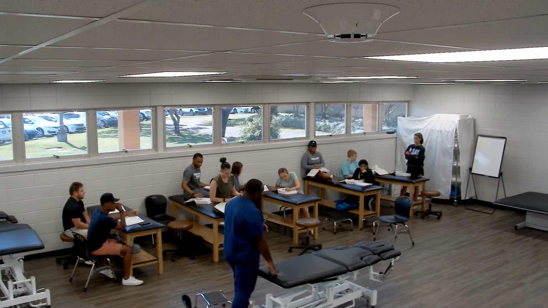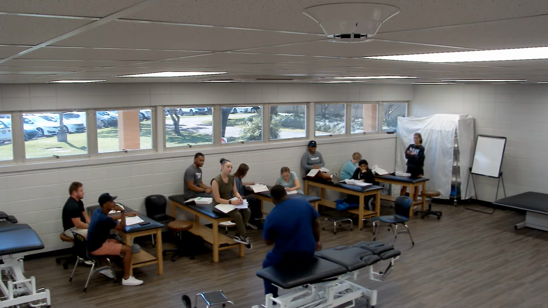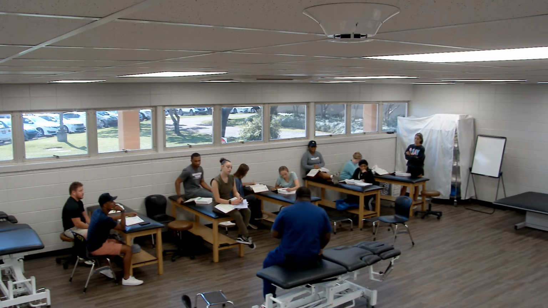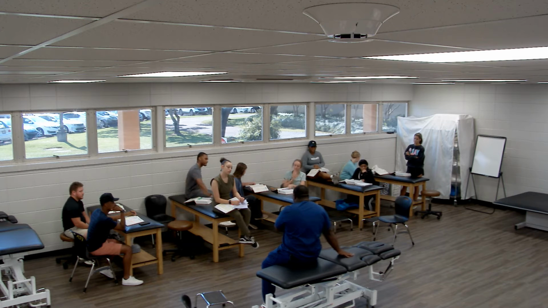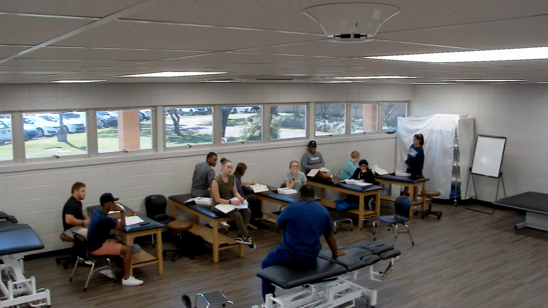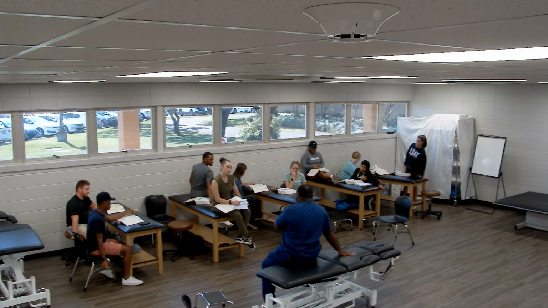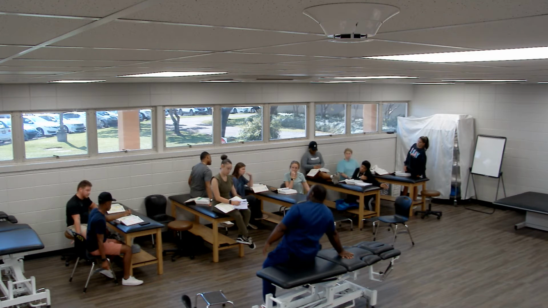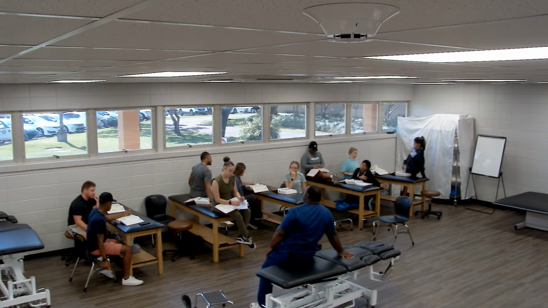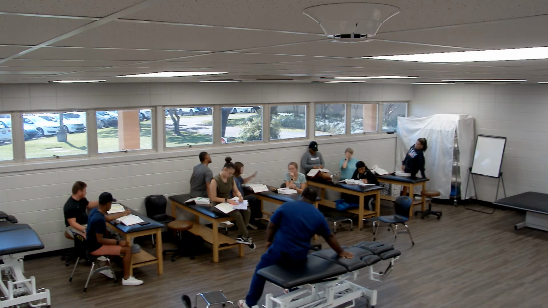So usually the goal is to get the person into some abduction with external rotation. Once I've facilitated the scapula, the next thing we'll have them do is try to get them sitting up in neutral position. I try to get the arm abducted away from the body and externally rotated so that they now have weight on it. And I just have them leaning into it, or you can have them leaning away.